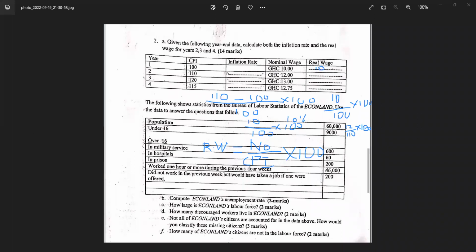Right, so I was saying that you just take this nominal wage over the CPI. So I took this 12 divided by 110 times 100. You do that for all the levels. In the question they only said 2, 3, and 4, so leave here and start from the third one. So the second one: 12 is the nominal over the CPI, which is 110 times 100. The answer you get, you insert here.